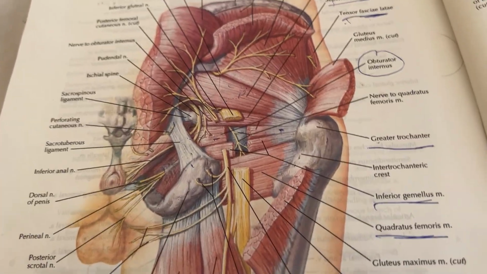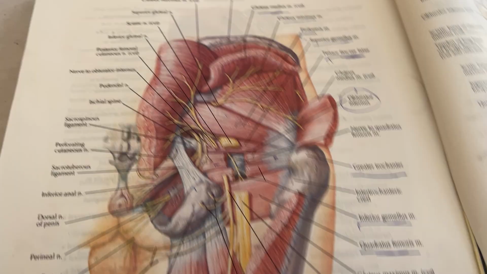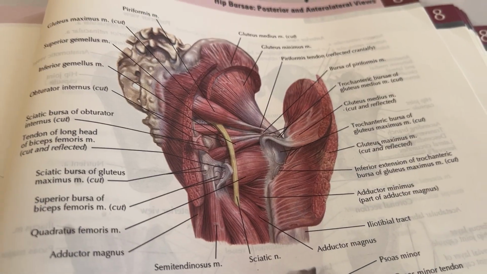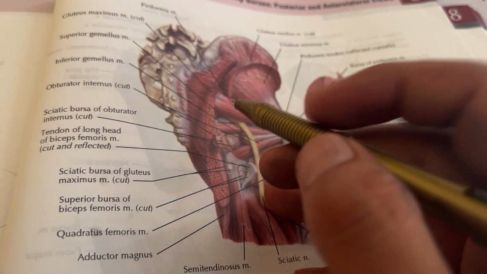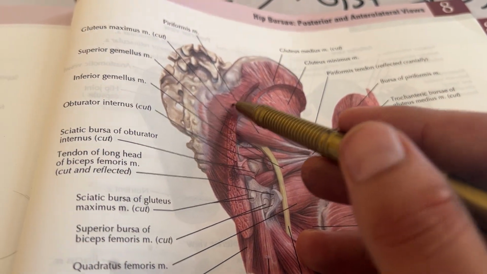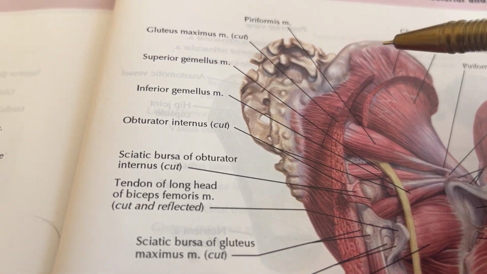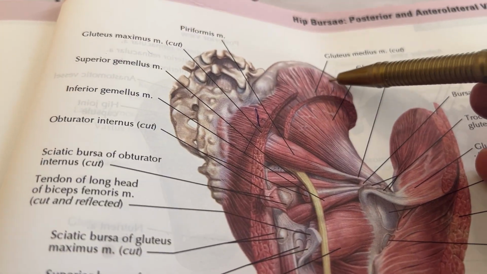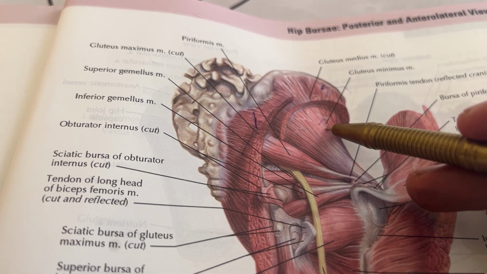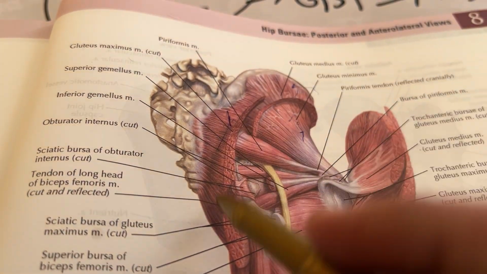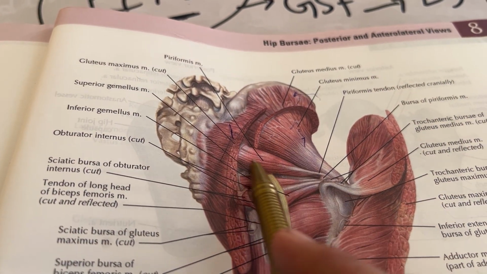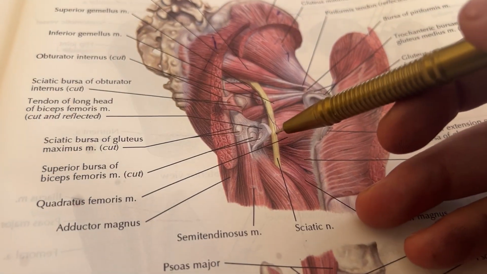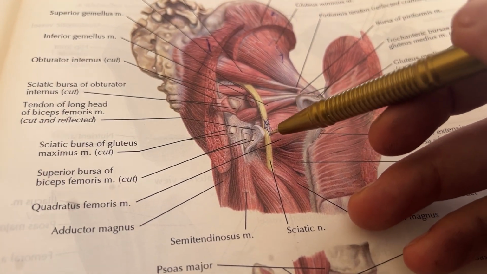Okay, so this is about the gluteal region. This is another image of the gluteal region. This is the cut end of the gluteus maximus. This is the gluteus medius. This is the gluteus minimus. You can see this is the piriformis. Below the piriformis is this long and largest nerve, the sciatic nerve.